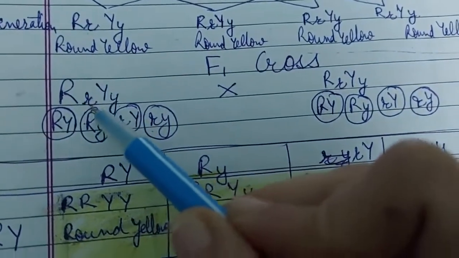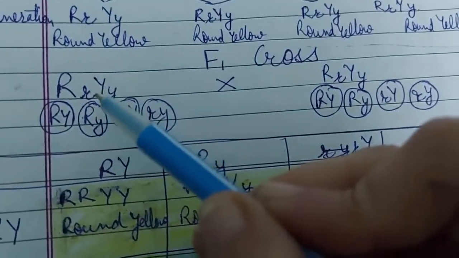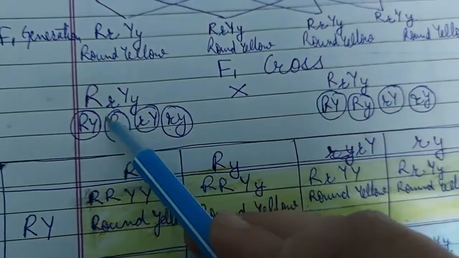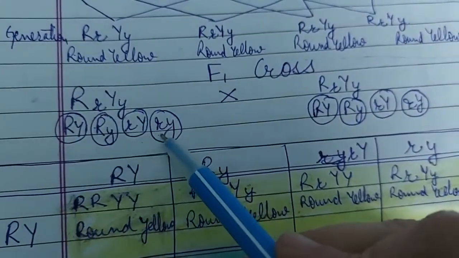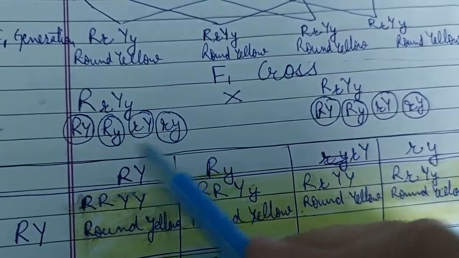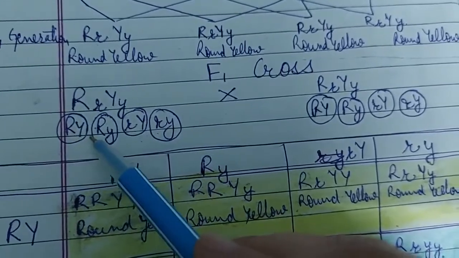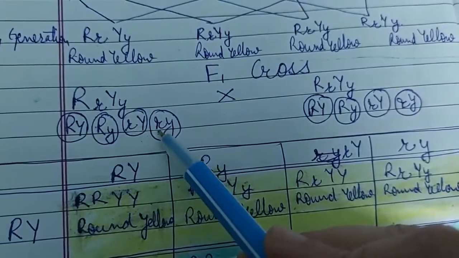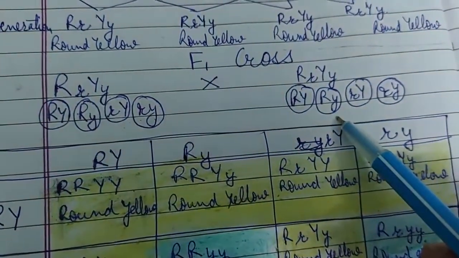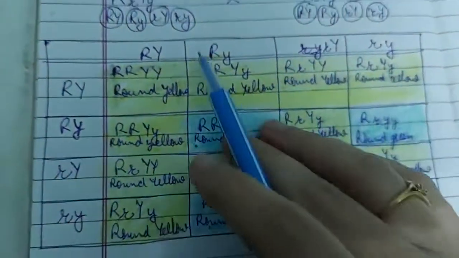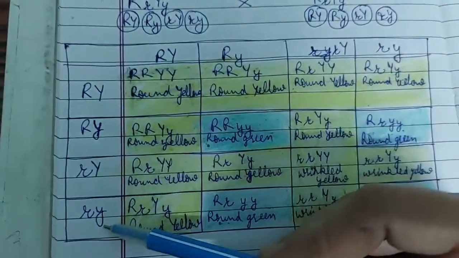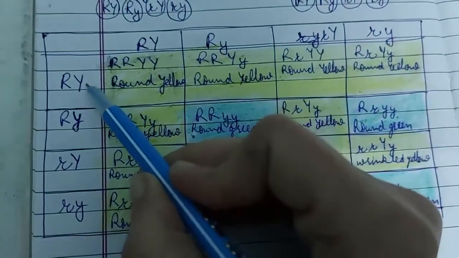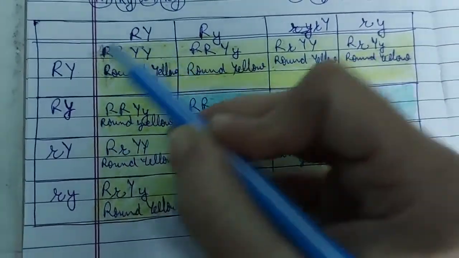If there is 1 character, the number of gametes will be 2 for one individual. So there are 2 characters and 4 gametes: capital R capital Y, capital R small y, small r capital Y, and small r small y. Same is here. When the cross takes place, here are the gametes of the mother and here the gametes of the father. So we will cross like this.